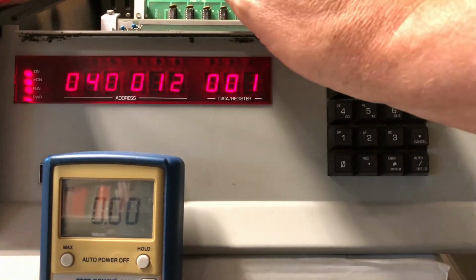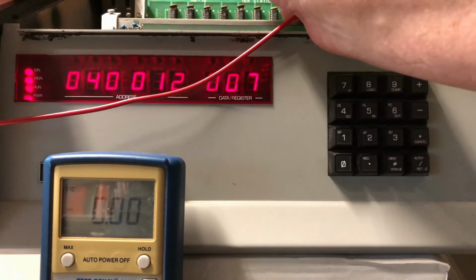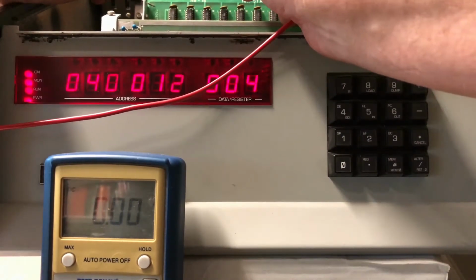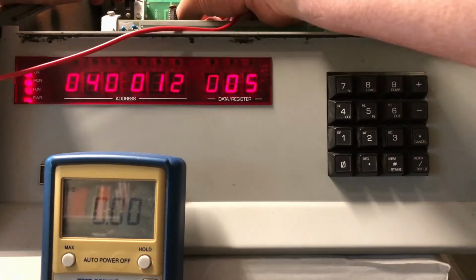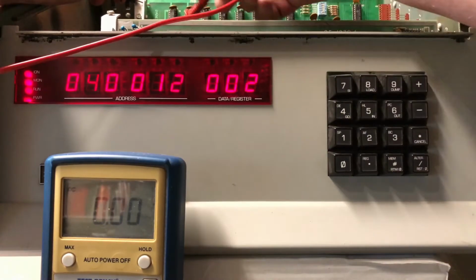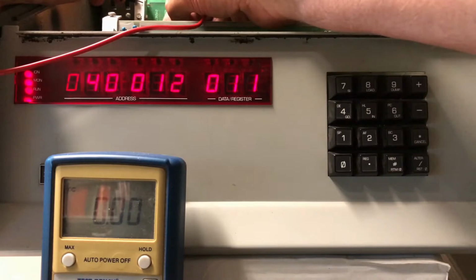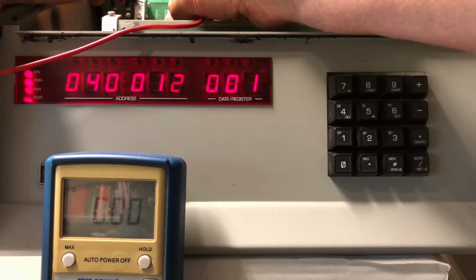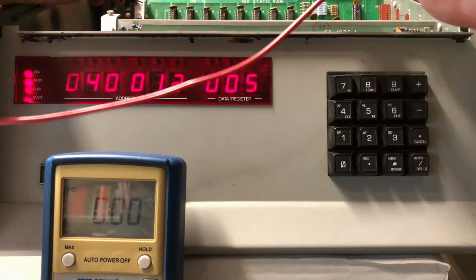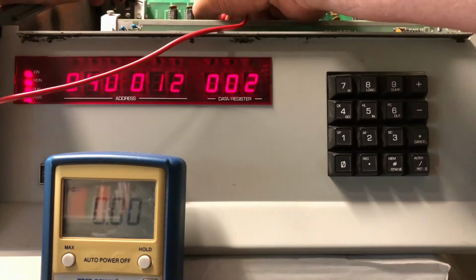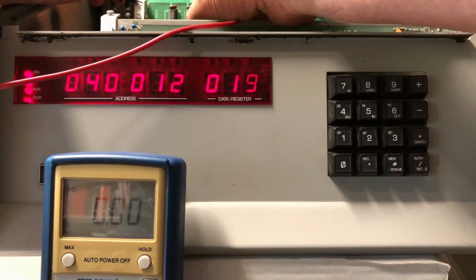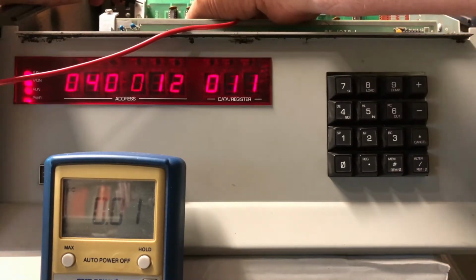There's 2 7805 regulators on here. And this second one I can't get a connection to. We may have a bad regulator, which would explain part of this.